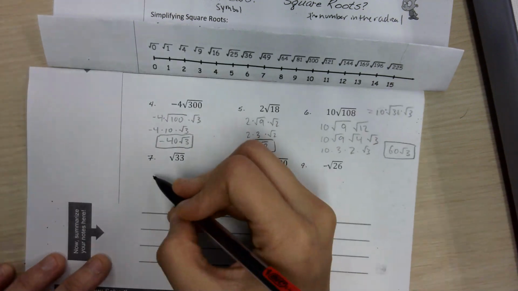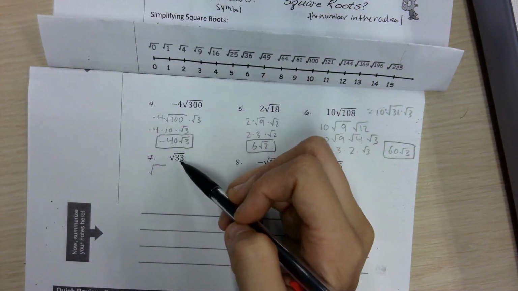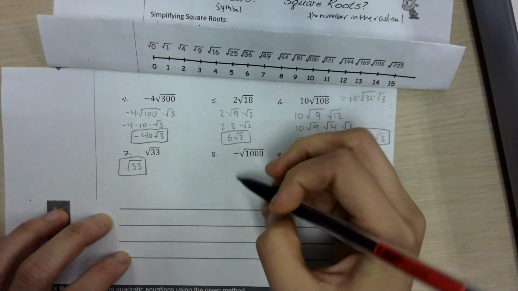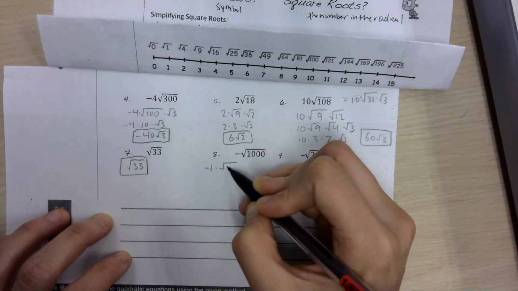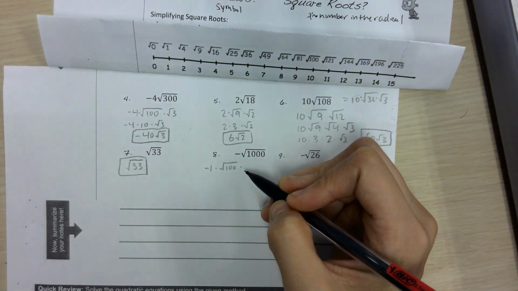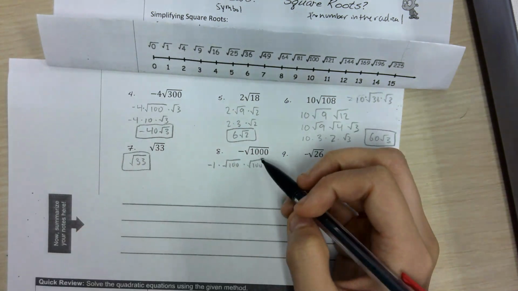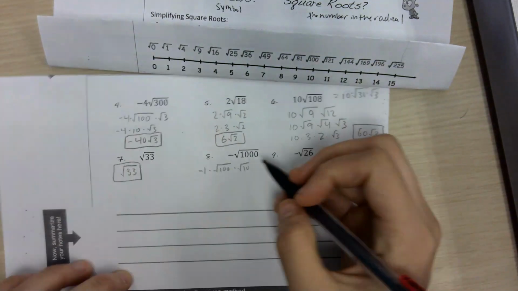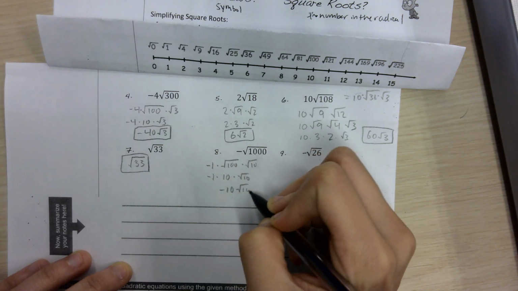All right, for root 33, there's nothing, right? 33 doesn't fit into any of them. It's only divisible by 3 and 11, so it's just root 33. This one, we have the -1 in front, right? We're going to times that by 100 times, wait, no, it's not times 100, it's times 10. So negative 1 times 10 times root 10, that becomes negative 10 root 10.